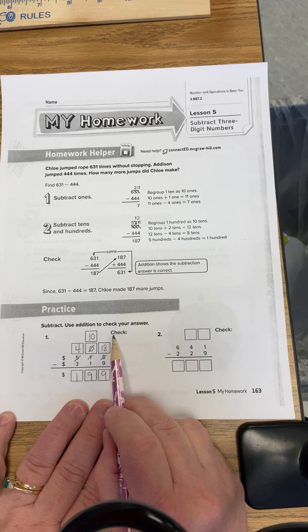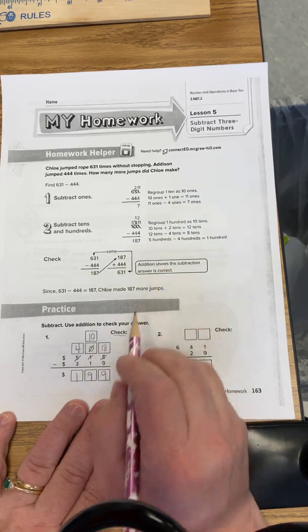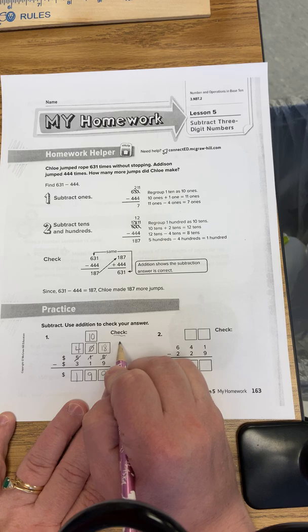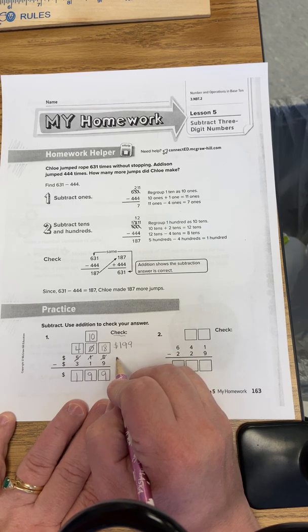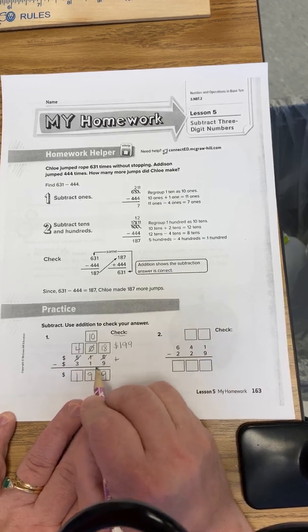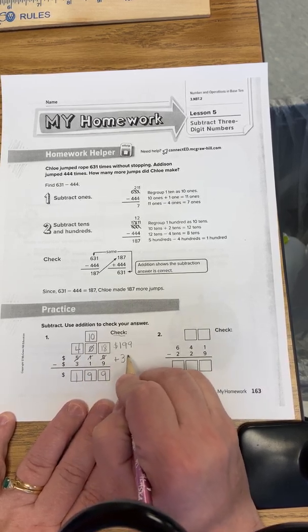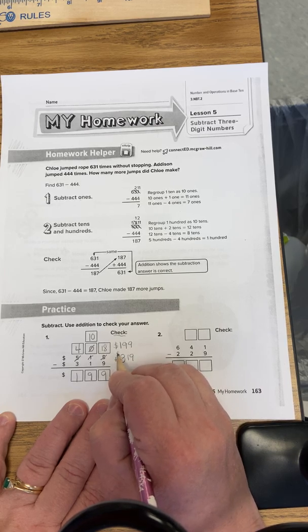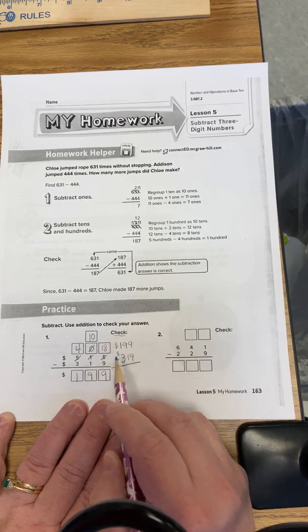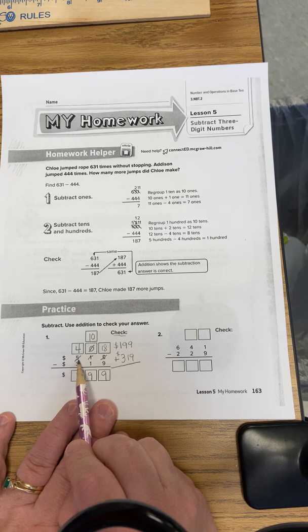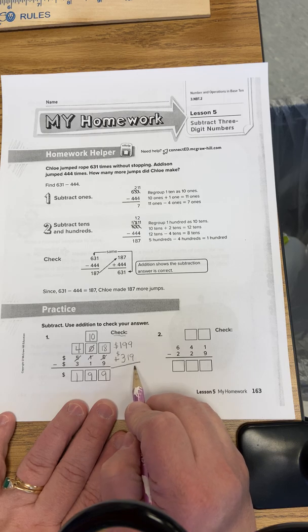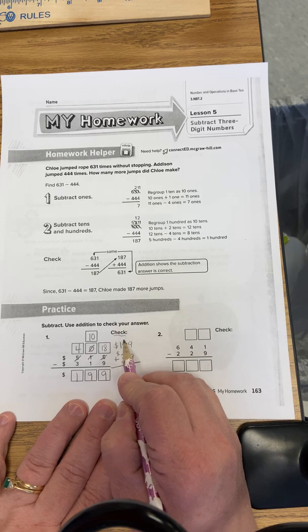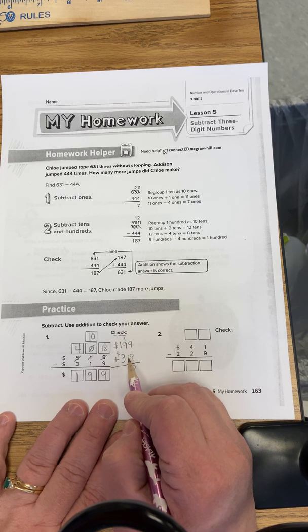Now it says check. Well, what does that mean? That means we're going to take the difference that we found, $199, and we're going to add it to the $319 that we were subtracting and see if we get the original number we're working with, 518. 9 plus 9 is 18. And we're going to regroup that 10 over here. 1 plus 9 is 10. 10 plus 1 is 11.